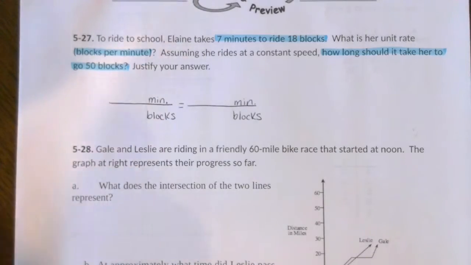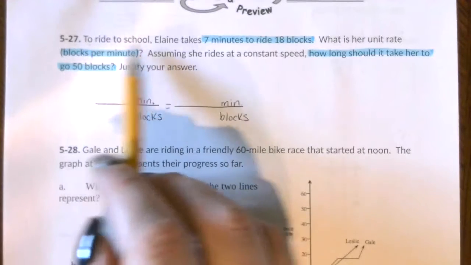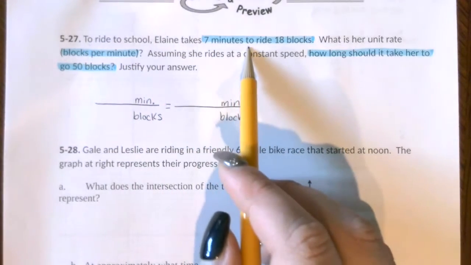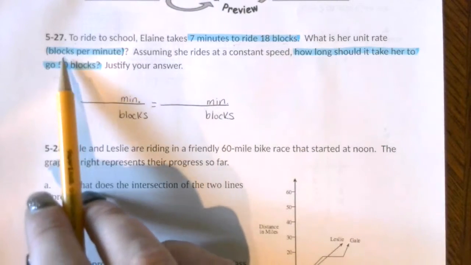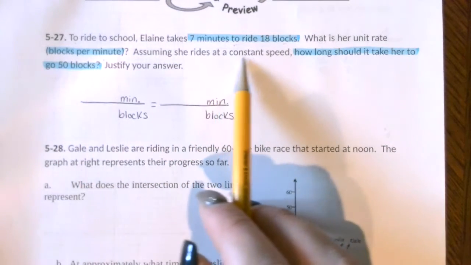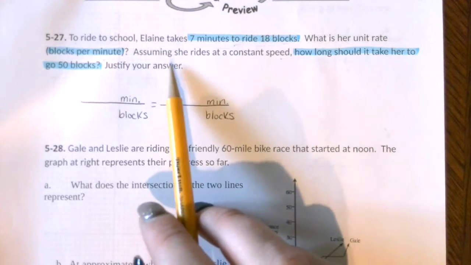All right, so problem 5-27 says that to ride to school, Elaine takes 7 minutes to ride 18 blocks. It asks us what is her unit rate, or her blocks per minute, assuming that she rides at a constant speed, meaning she's not stopping or slowing down or speeding up. How long should it take her to go 50 blocks?